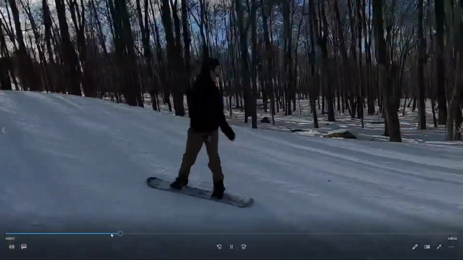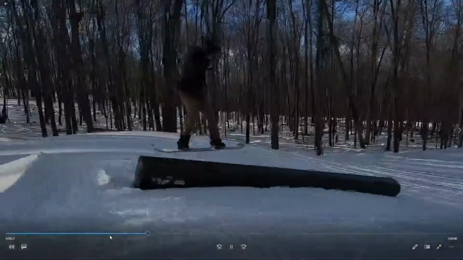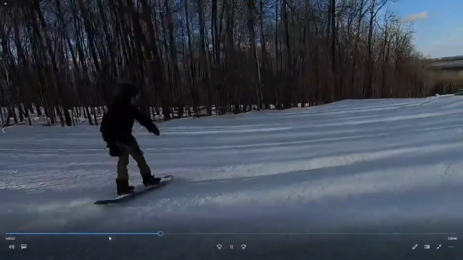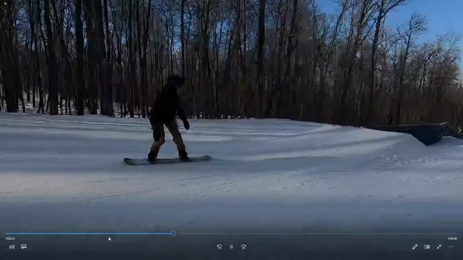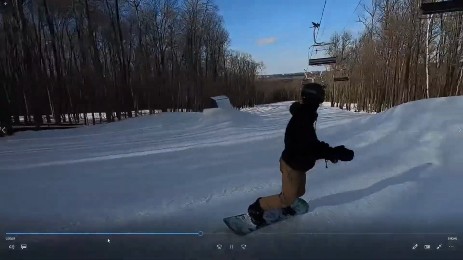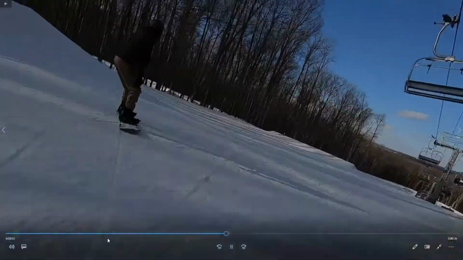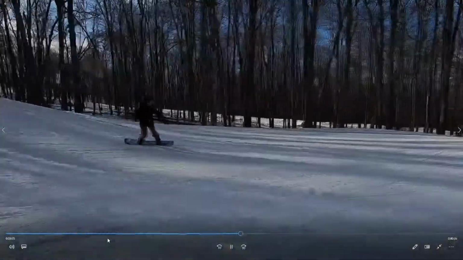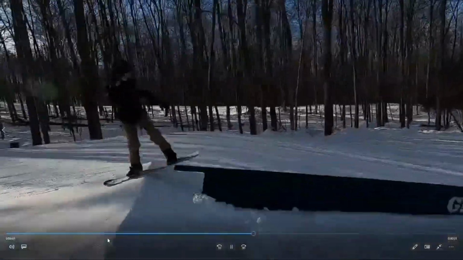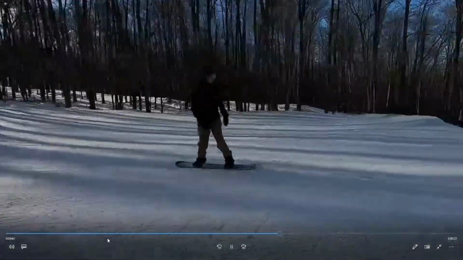So the lighting's good. It's midday. They had some different rails. Yep. There we go. The downpipe. This is a few months ago, before they changed up the train park. Didn't make it to the end of that rail, but it's still a good clip. The weird wall ride thing. Yeah, it's definitely a solid clip for what we had to work with.